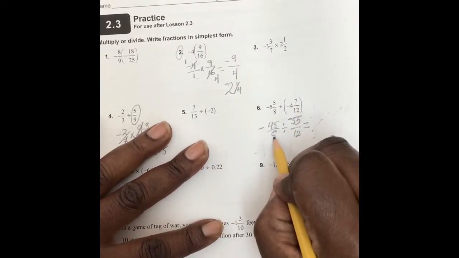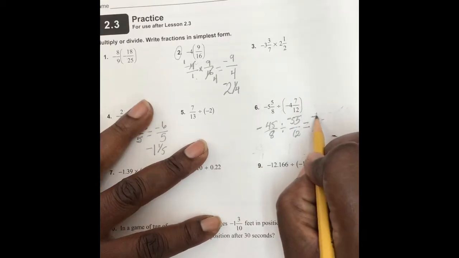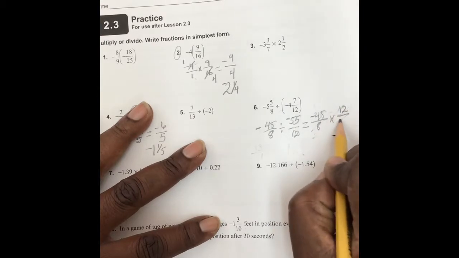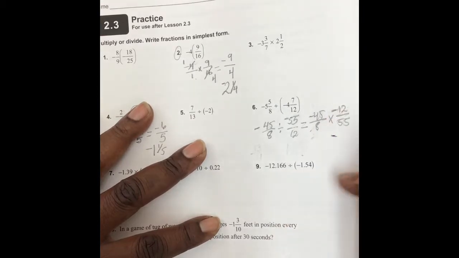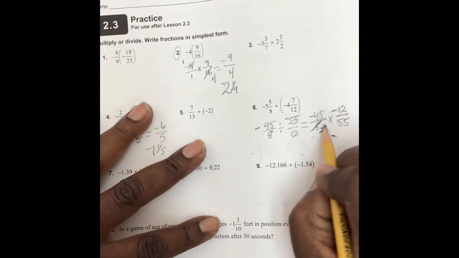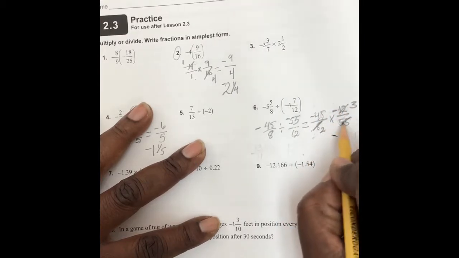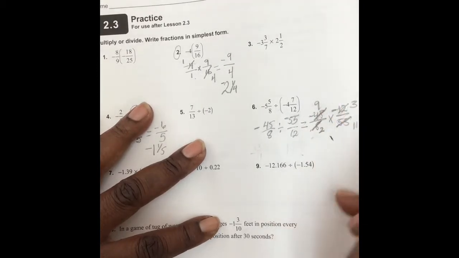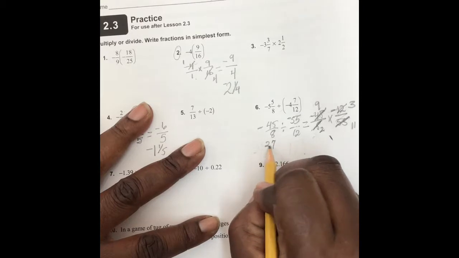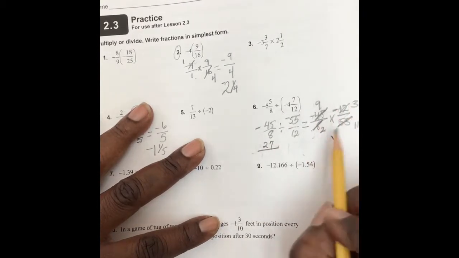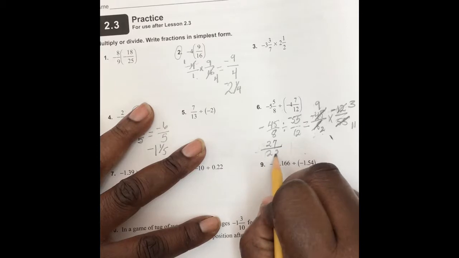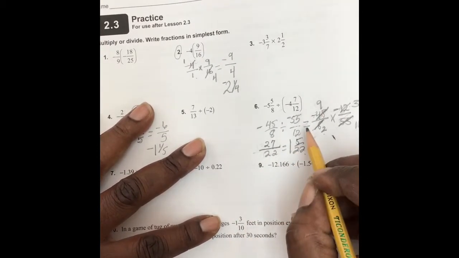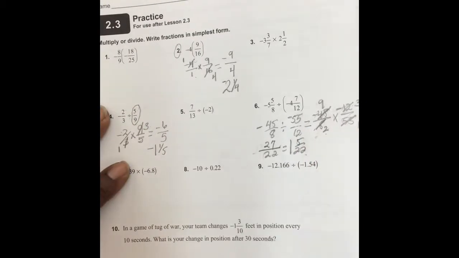All right. So that's -45/8 times 12 over 55. There we go. That looks better. Still, how many 4's? 2, 3. How many 5's? 11. And here, 9. Much better. Okay, 9 times 3 is 27. Still positive, negative, negative, and then 2 times 11 is 22, which leaves us with 1 and 5 over 22. Okay, now let's move forward.